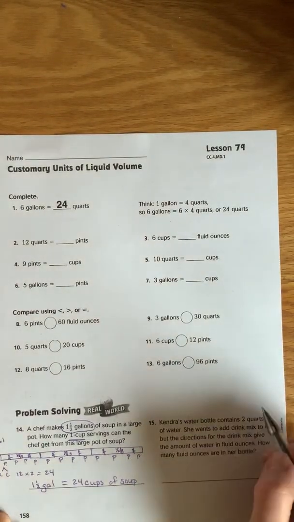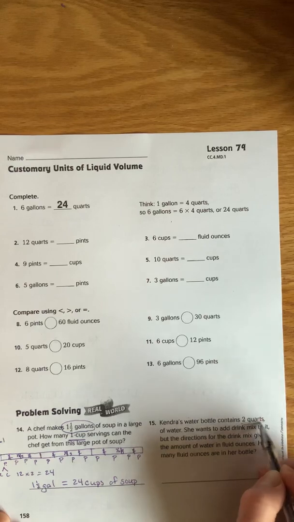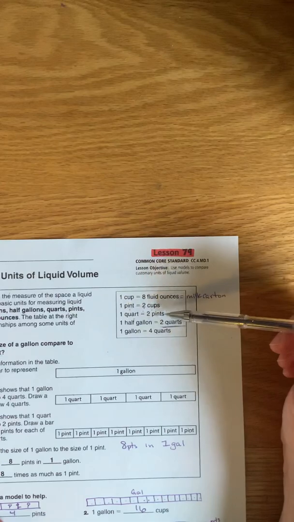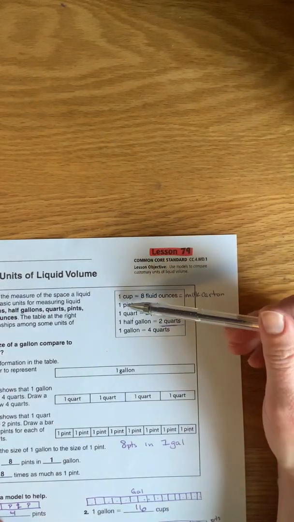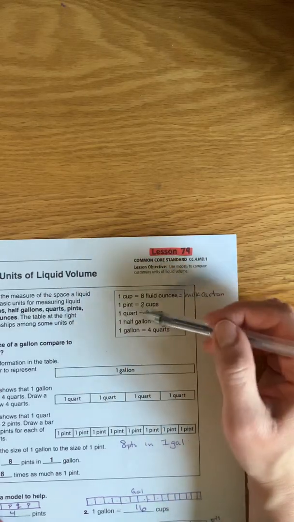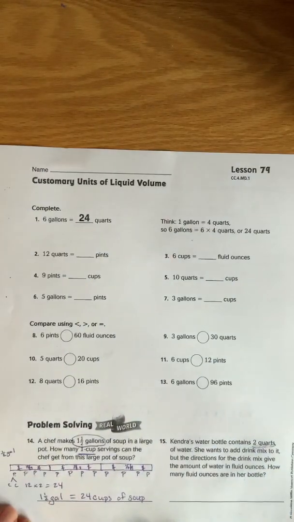Okay, so let's just pull out the stuff here. 2 quarts, add drink mix to it, give the amount of water in fluid ounces. So quarts down to ounces. I'm going to need to remember that in a quart there's 2 pints, in a pint there's 2 cups, and then 8 fluid ounces. So I'm going to let you try to work out that one on your own. And if you need help, you just let me know.